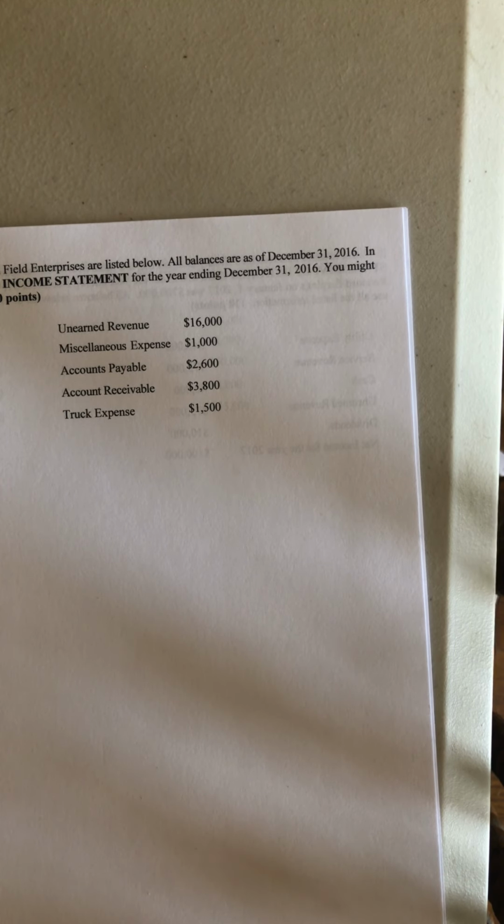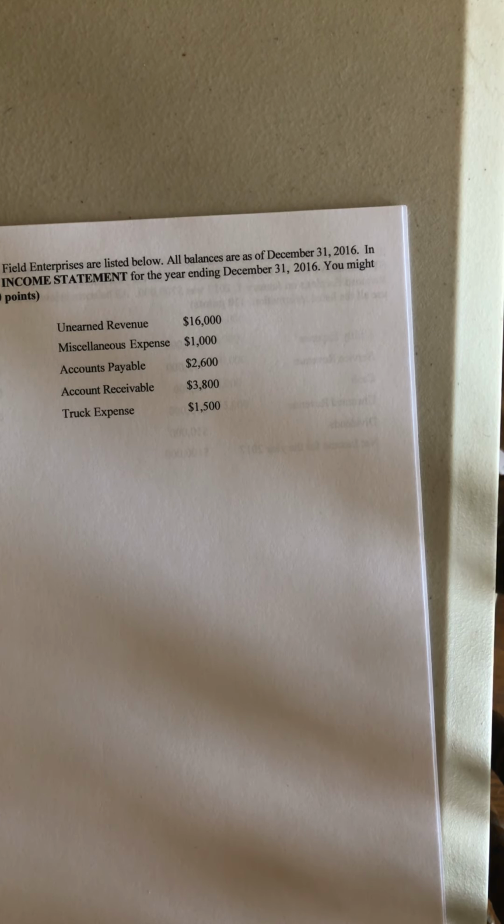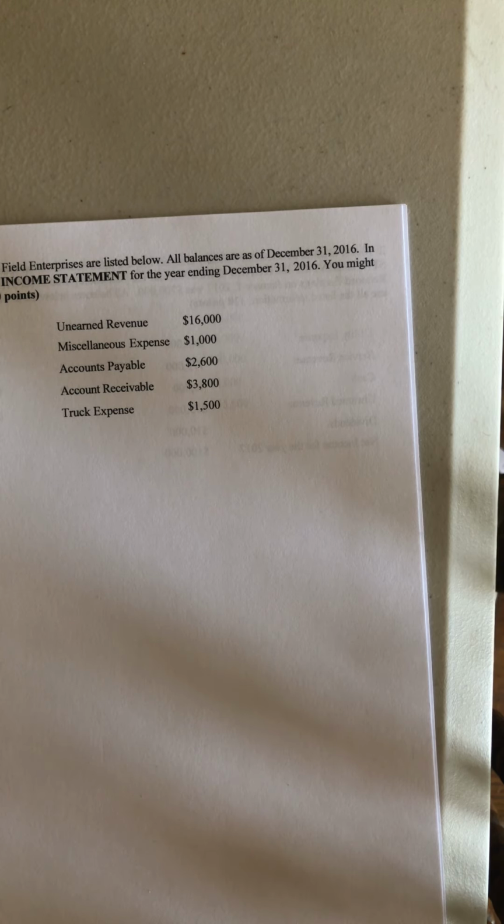Number 1. Some account balances for Cottonfield Enterprises are listed below. All balances are as of December 31st, 2016. In the space provided below, prepare an income statement for the year ending December 31st of 2016. You might not use all the listed information.